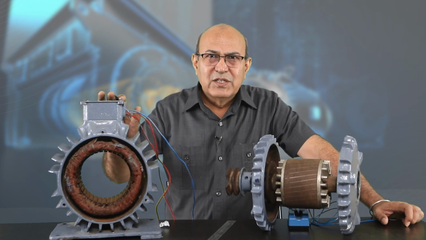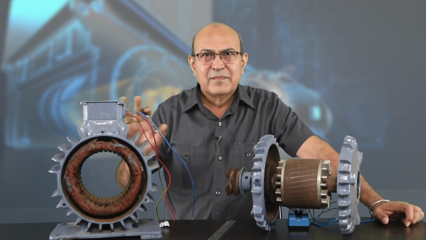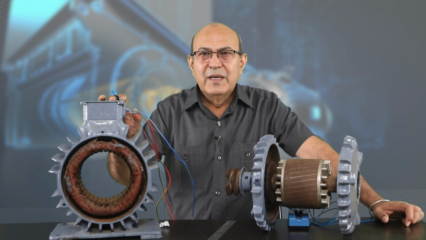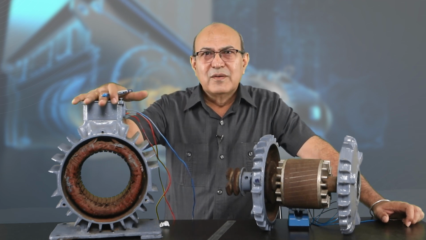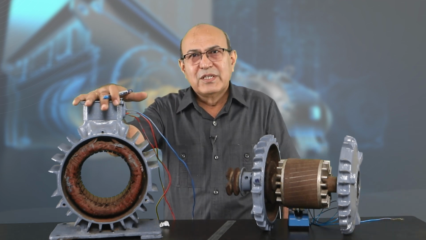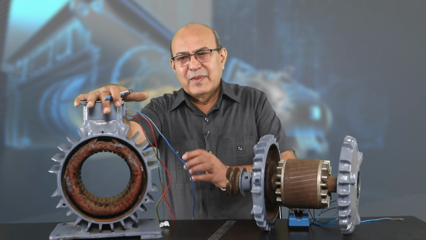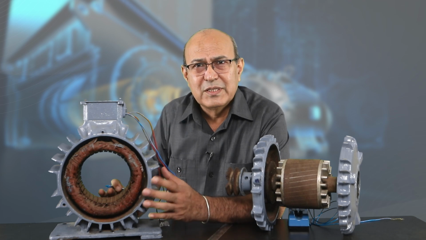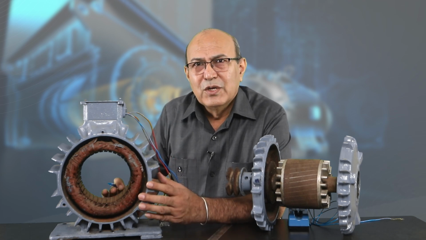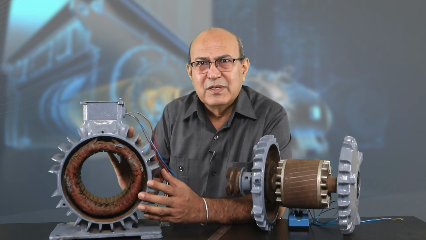Here, as a teaching aid, I am having one dismantled machine in which we are having the outer part, which is the stator of the machine. In industry, you will find many opportunities where you have to dismantle the machine and inspect the interior of the machine, to see which part got damaged or what is to be repaired. So, before that, we will understand the principle of this machine.